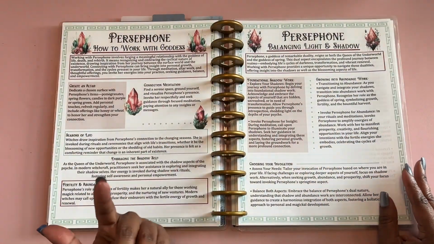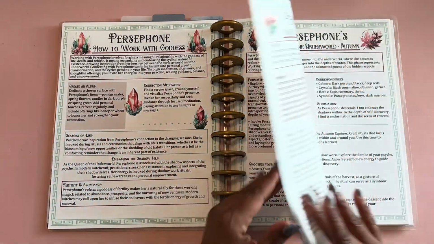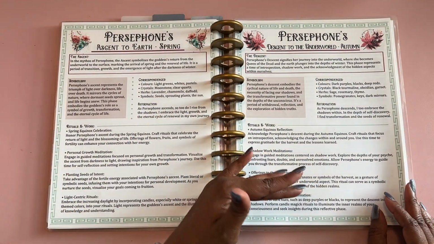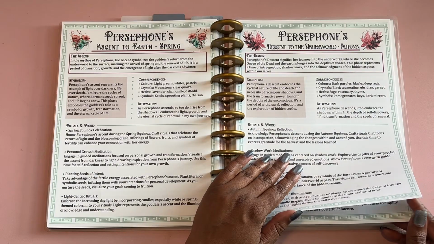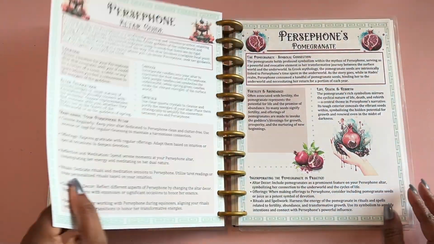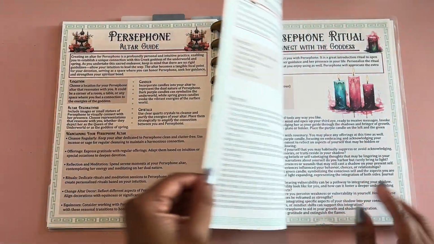I'm taking some of this information, the very relevant parts, definitely those journal questions. When I answer those journal questions, I'm definitely going to put them in my Persephone Book of Shadows. So this is what I wanted to share on my Grimoire Monday video.